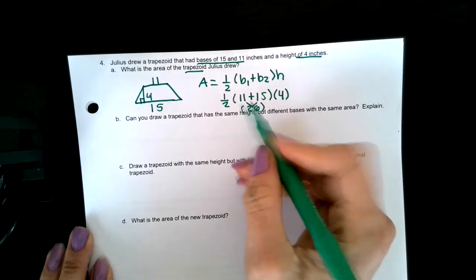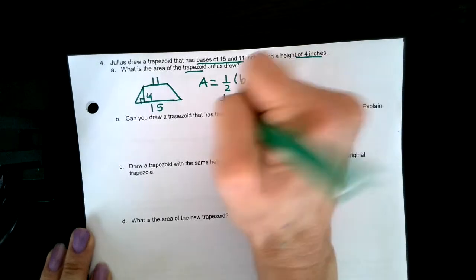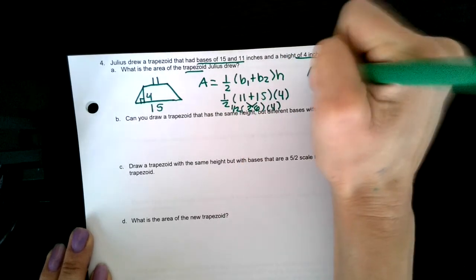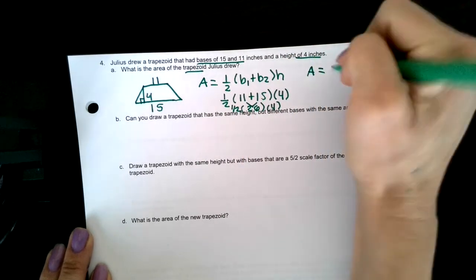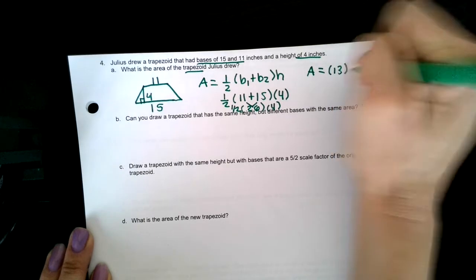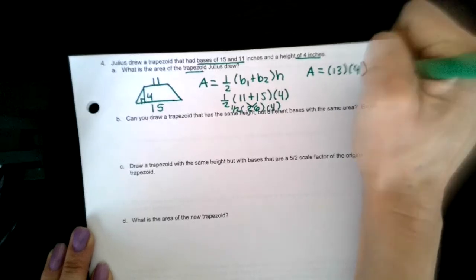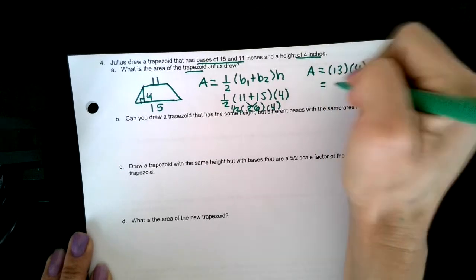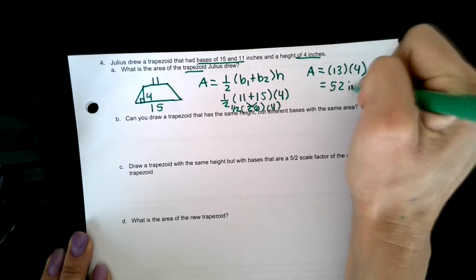Okay, I'm going to take 1/2 of 26, and then I'm going to multiply that by 4. So for my area, 1/2 of 26, I'm going to do that first. That's 13 because I like to multiply those two first. And then 13 times 4 is going to be equal to 52 inches squared.